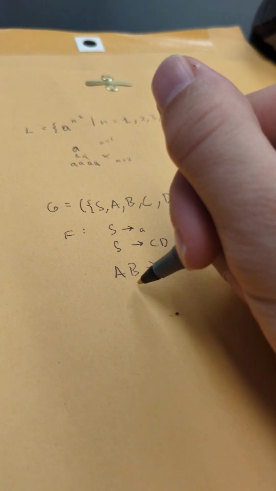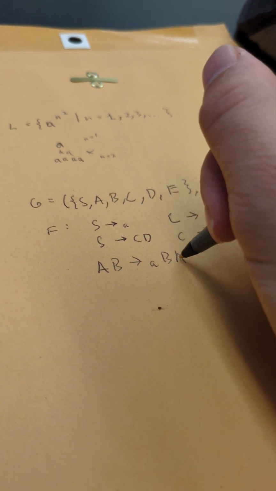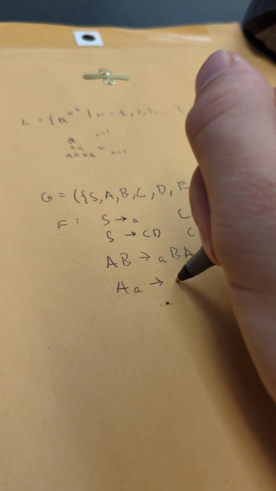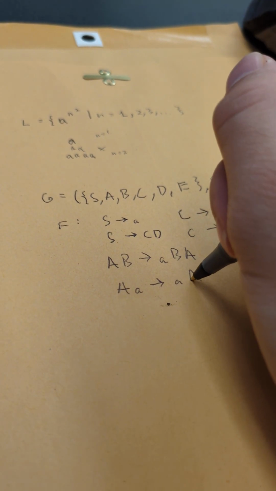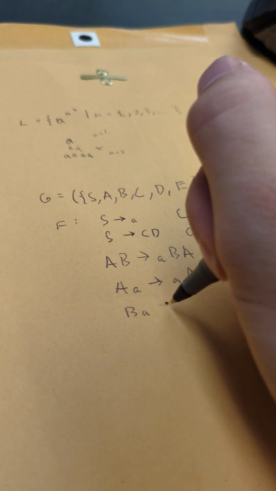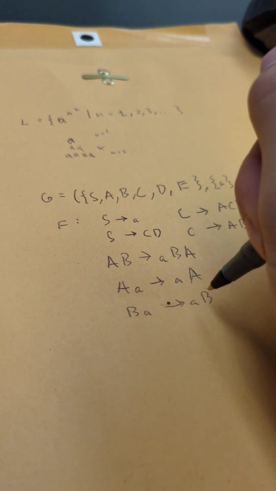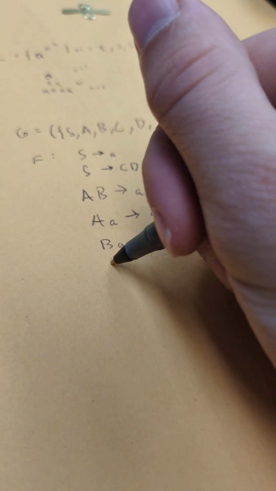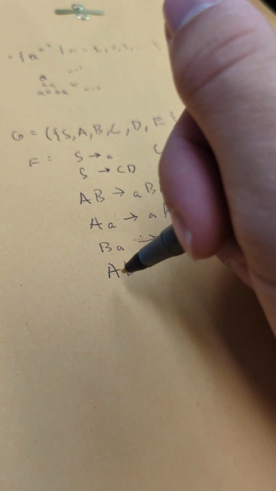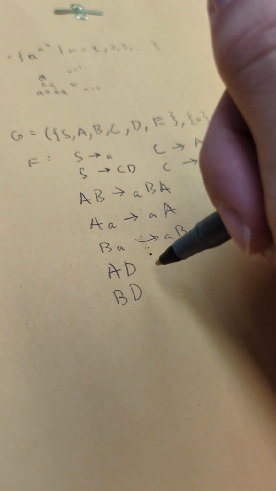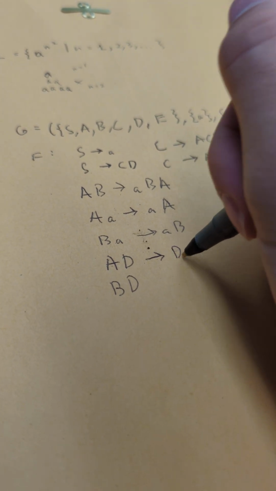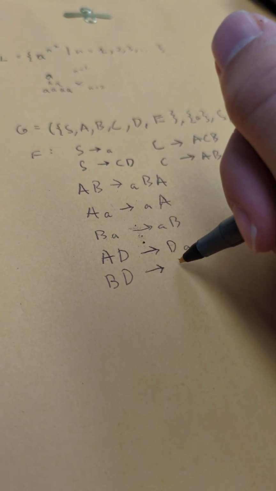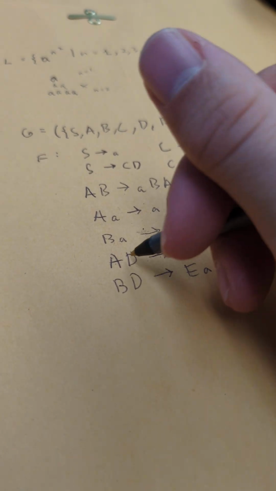Big A, big B goes to little a, and then BA. And we also have these two rules that allow us to scoot the little a to the left, right? So if it's right next to a big A, or if it's right next to a big B, you just put them on the other side, and it's all good there. So you also have a couple rules with D. So you have AD and BD, and AD goes to D little a, right? That gets rid of our A's, and this gets rid of our B's by changing it to E and a. So in this case, you're keeping the D, right?